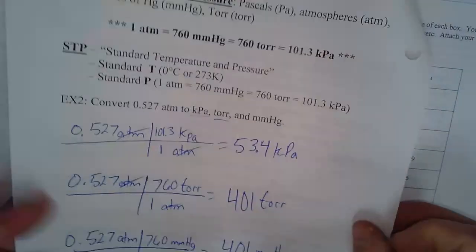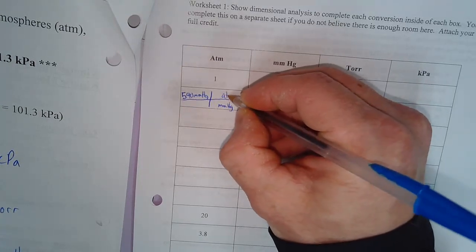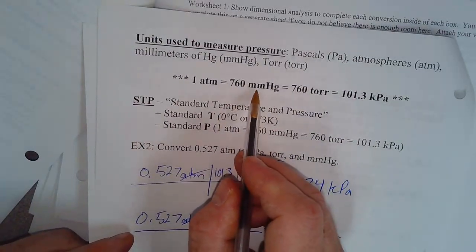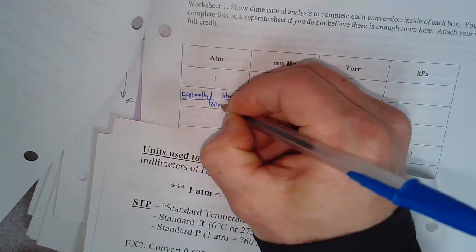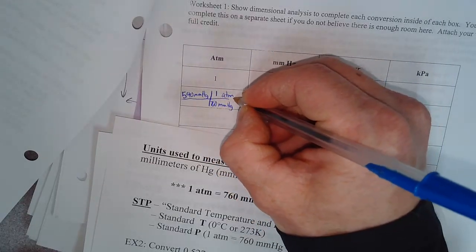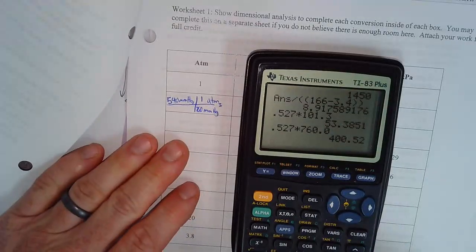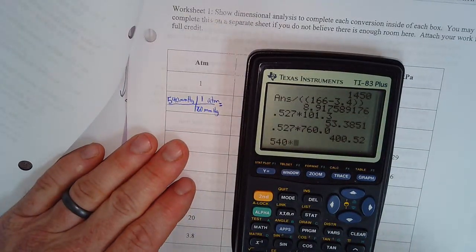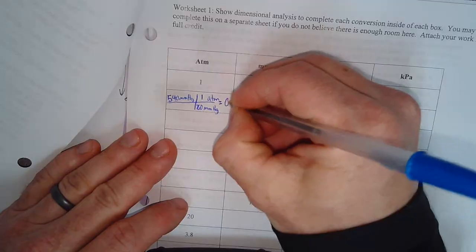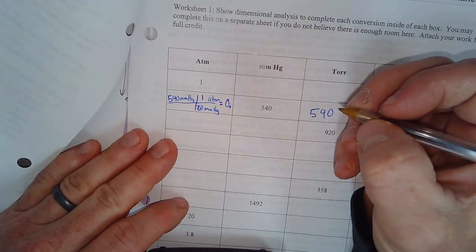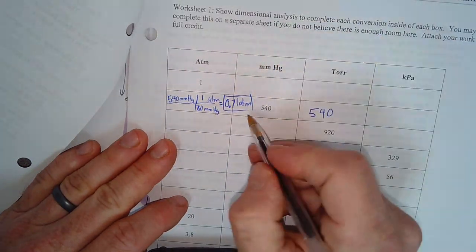Now, the way this is going to work is we're going to look up here. I want to go from millimeters of mercury to atmospheres. The equality between those two is 760 millimeters of mercury equals 1 atmosphere. So this number is 760 with millimeters of mercury. That number is 1. We are going to be running short on space here, but we're going to get it. So we're going to say 540 times 1 divided by 760. And that is going to give us 0.71. All right, so that's what we're doing for that one.